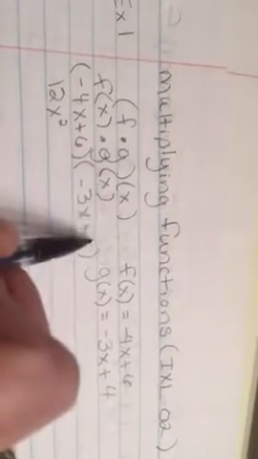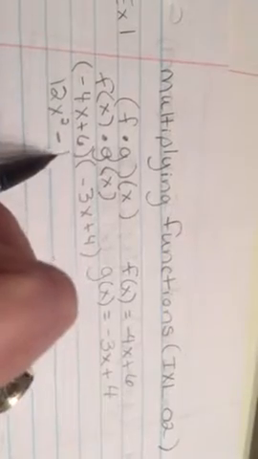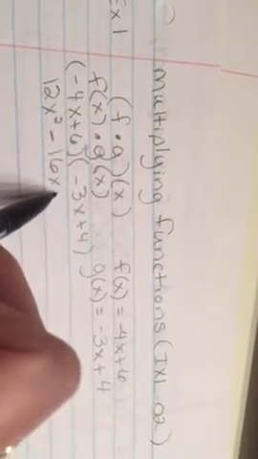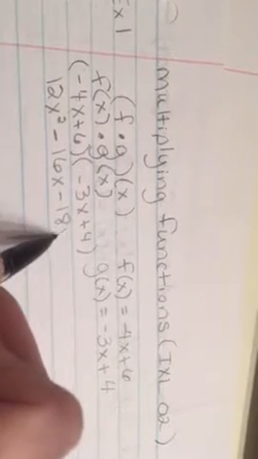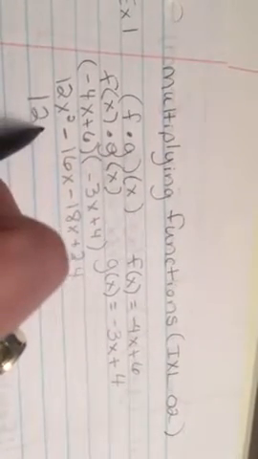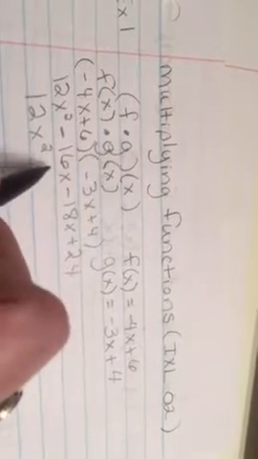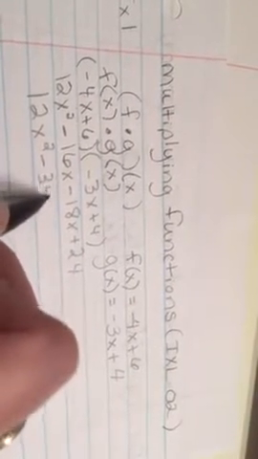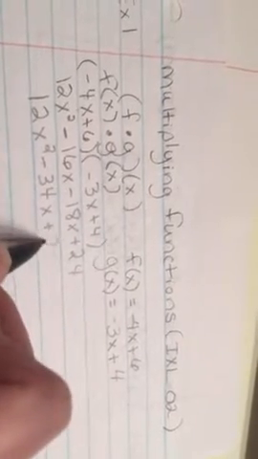Outside terms, this guy times this guy, negative 16x. Inside terms, these two, and my last terms, the 6 and the 4, and I have a positive 24x. And then it's time to combine like terms, and I have in the middle, beside each other, two like terms, negative 16 minus 18, negative 34x, plus 24, and that's my final answer.